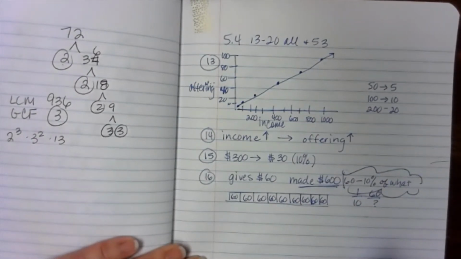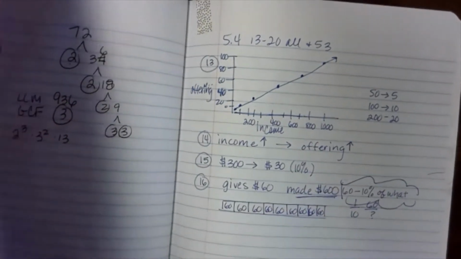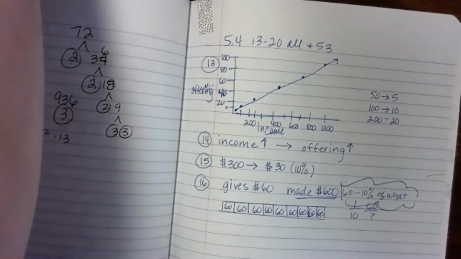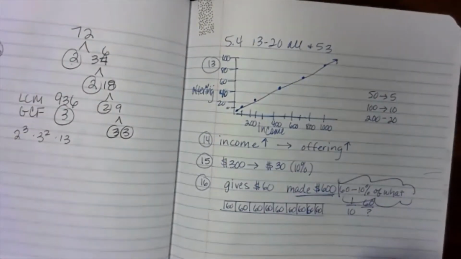All right. 13 to 20, all. Let's jump over to 17. We just answered number 16. We're not doing multiples of 3. It's 13 through 20, all. I see what you're saying.